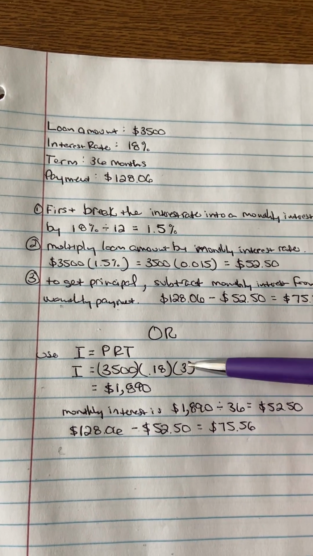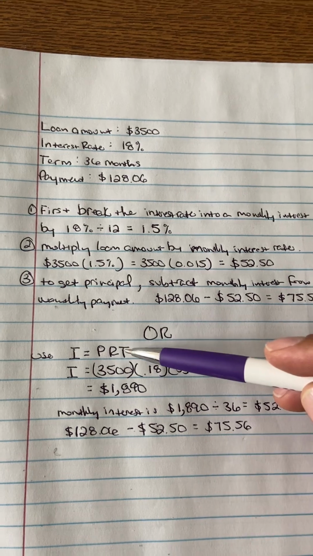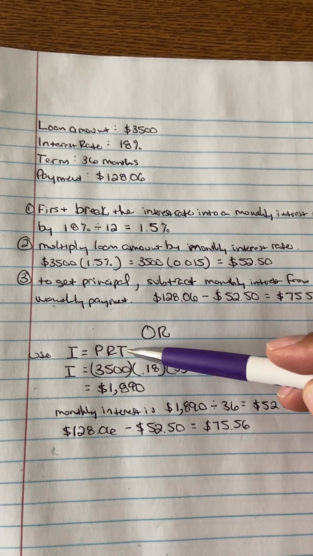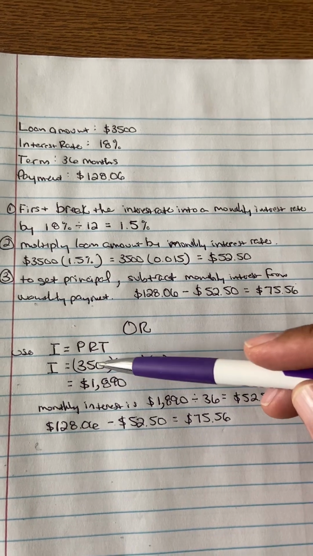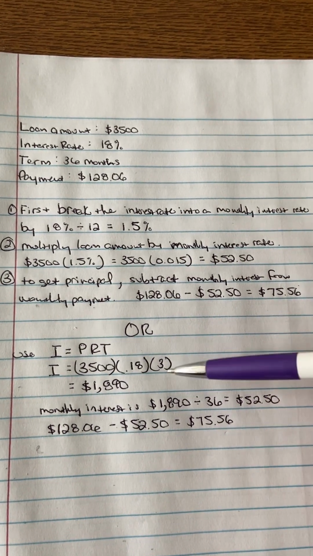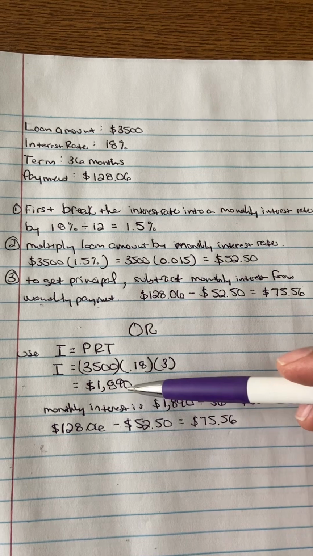And why am I multiplying by 3? Where does 3 come from? 3 is the amount of time in years. So I grabbed my calculator, multiplied 3,500 times 0.18 times 3, and I get 1,890.